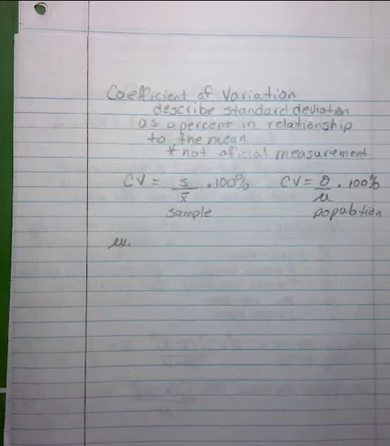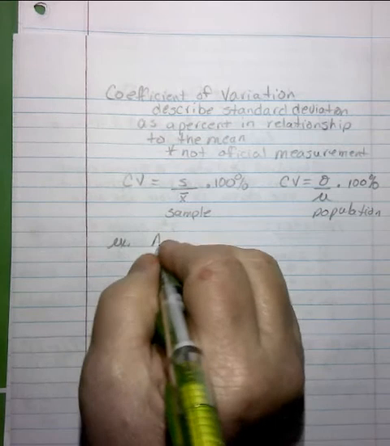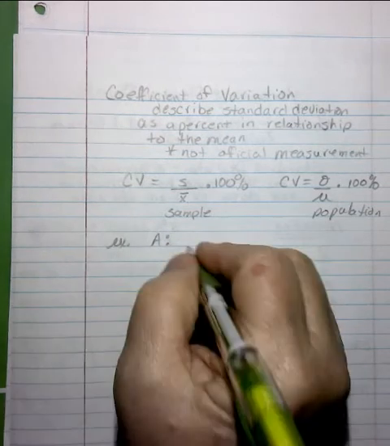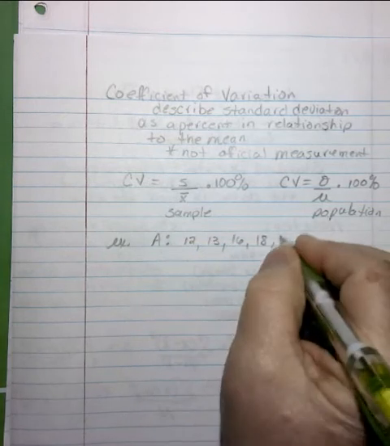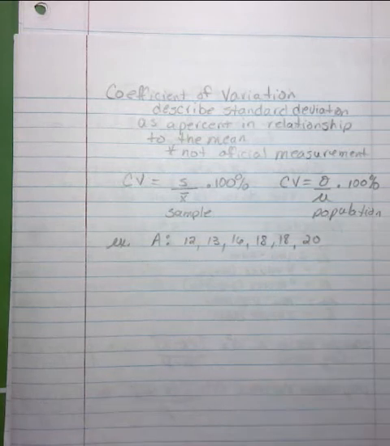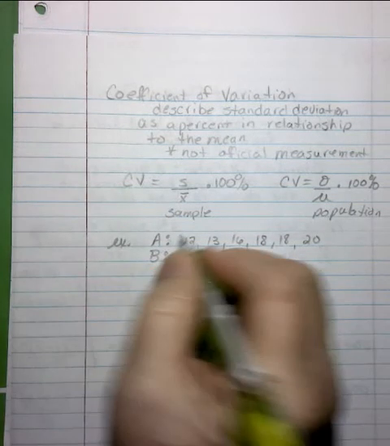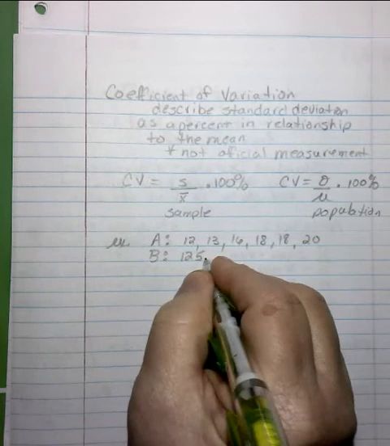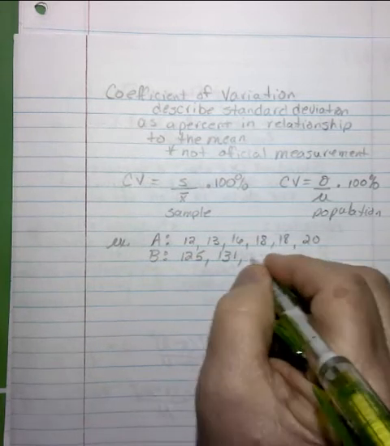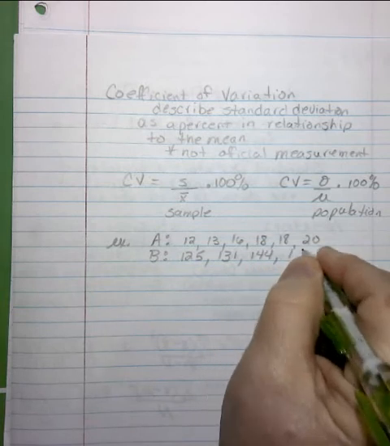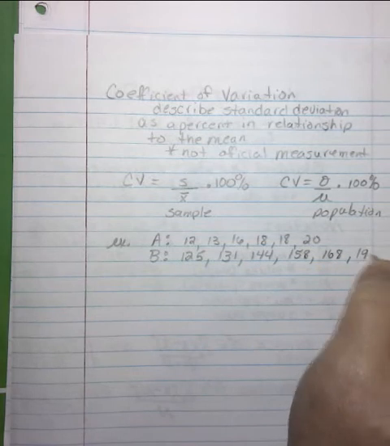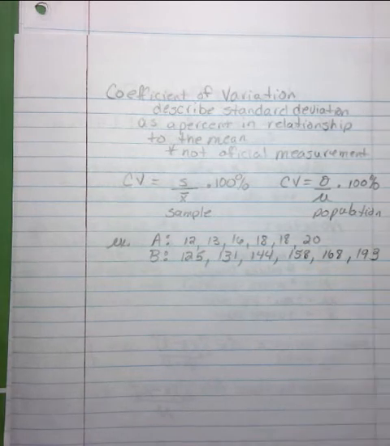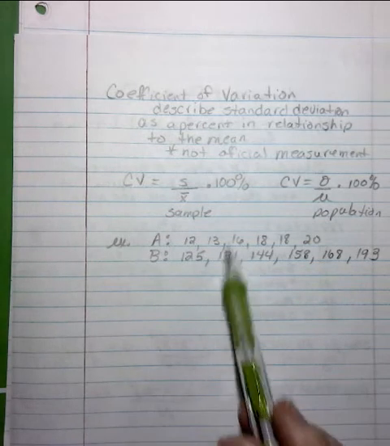So let's look at a particular example to see how this works together. So we have sample A that has the data 12, 13, 16, 18, 18, and 20. We have data set B that has the data 125, 131, 144, 158, 168, and 193.